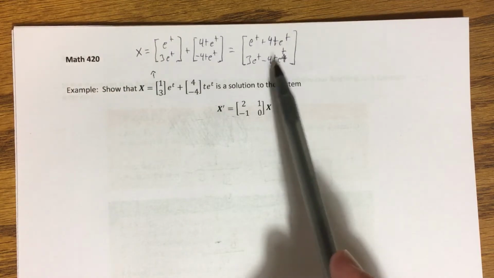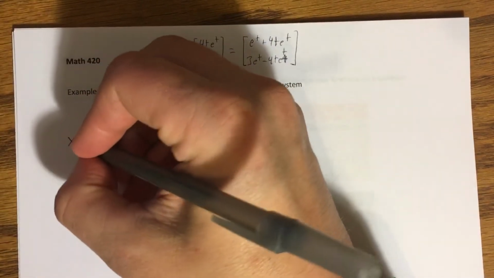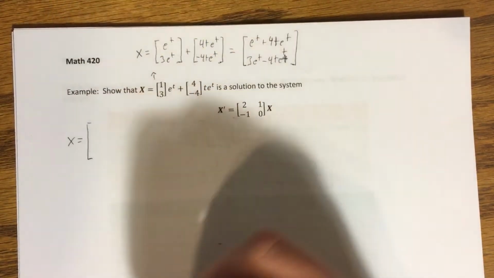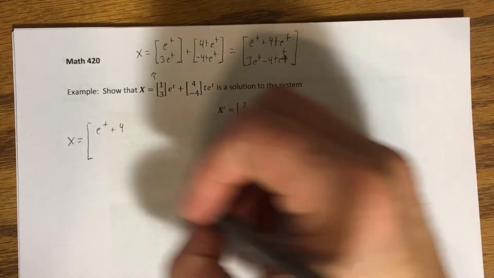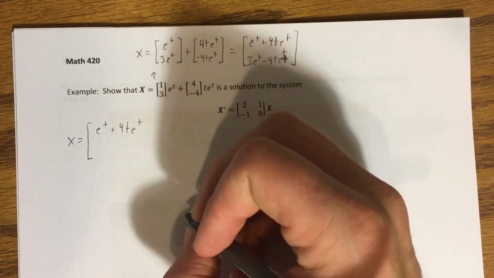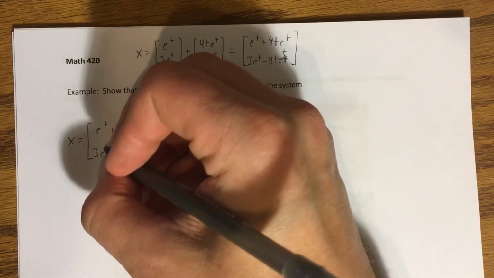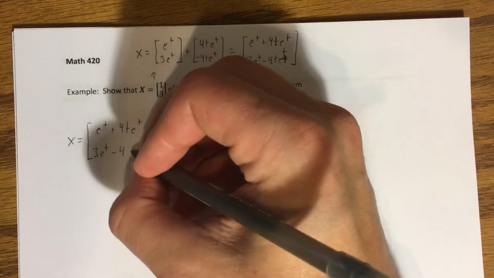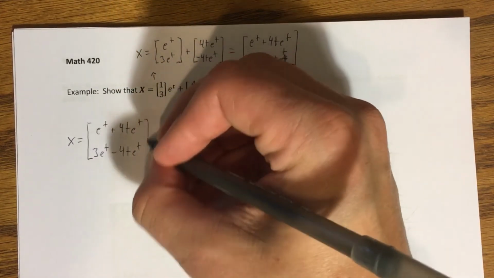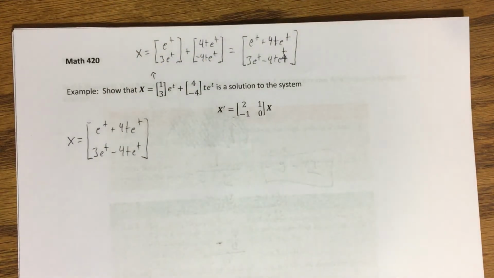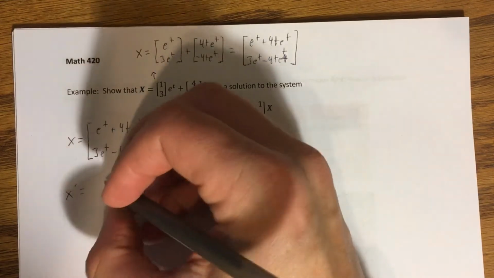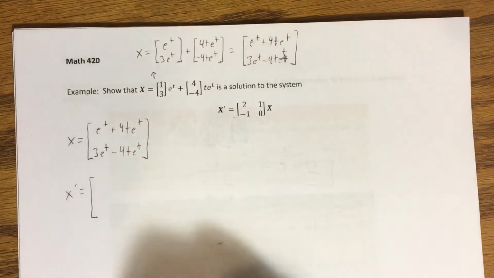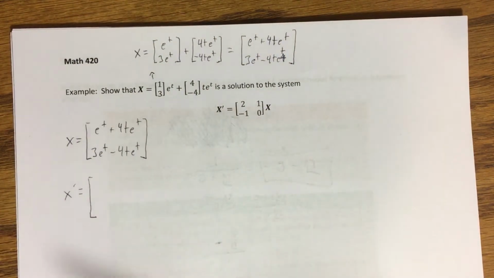When it's in this form, let me rewrite that here. x is equal to [e^t + 4t e^t, 3e^t - 4t e^t]. I can evaluate x prime with this matrix in this form. So x prime, what would that look like? Remember, I'm just differentiating each one of these with respect to t.